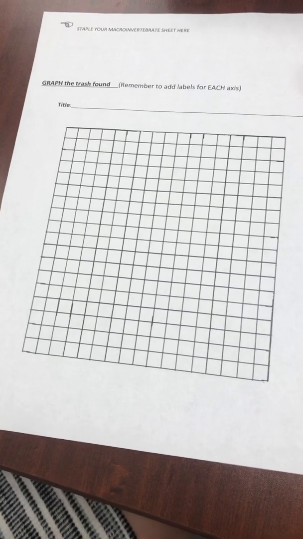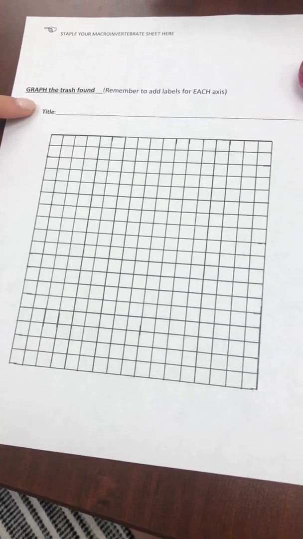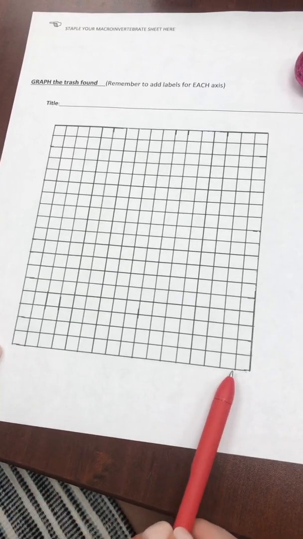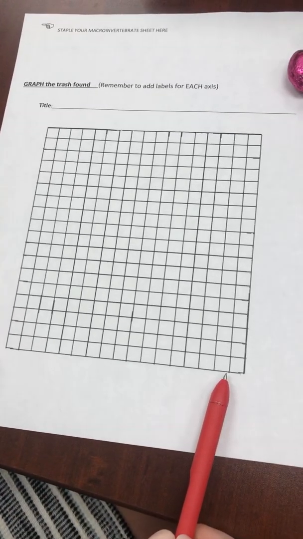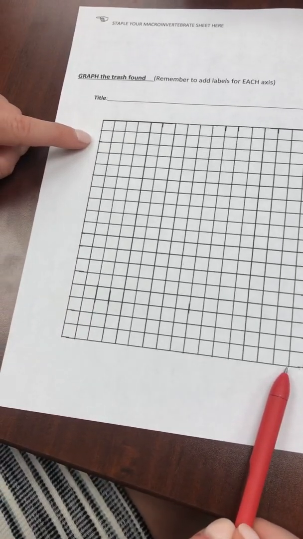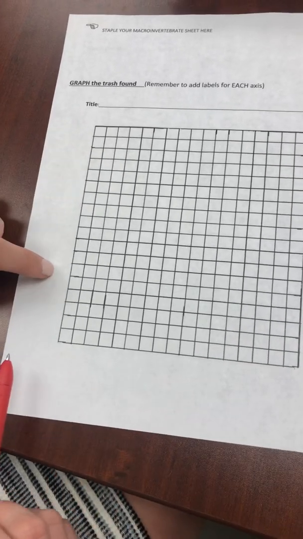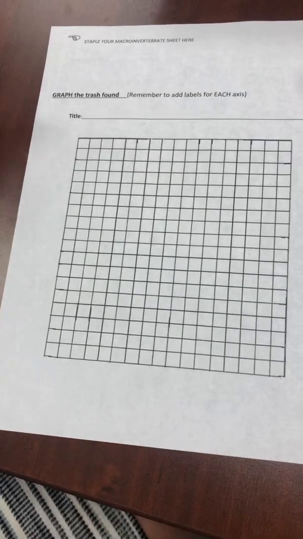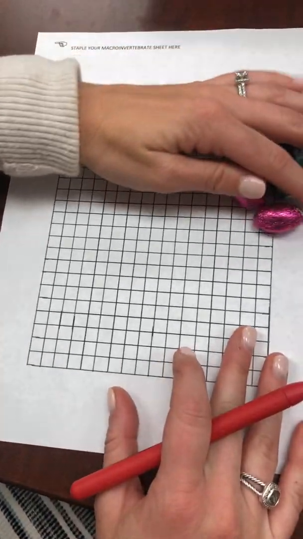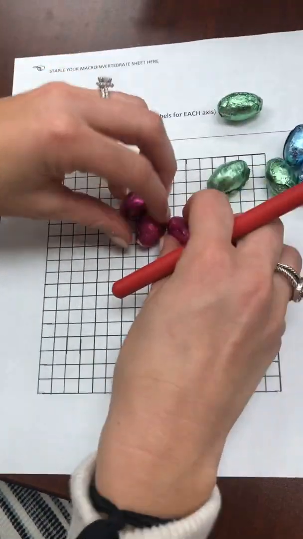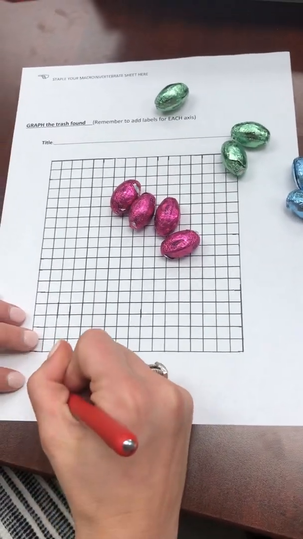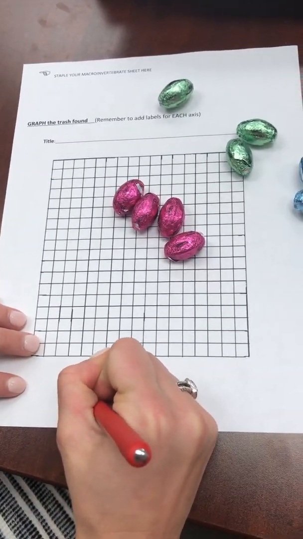Okay, the first thing we want to look at is you always want a title, and you also want to label each axis. This is the x-axis, the independent variable, and this is the y-axis, the dependent variable. This number is going to depend on how many of each item down here you find. So to make this easy, we're going to look at these candies. I'm going to separate them by color. This axis is going to be labeled candy colors.